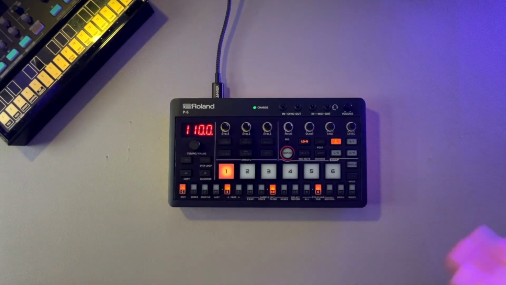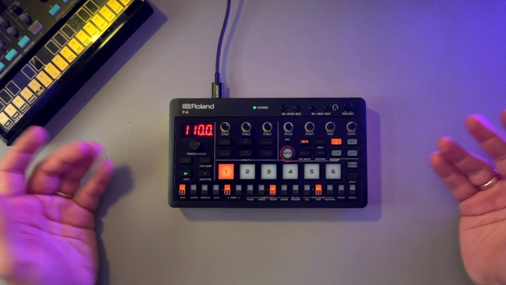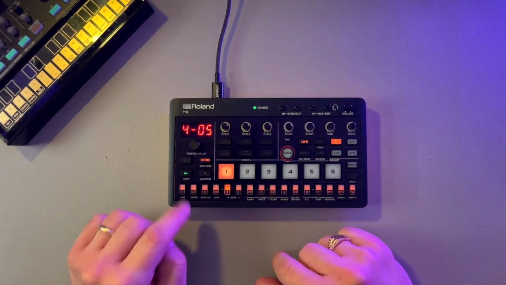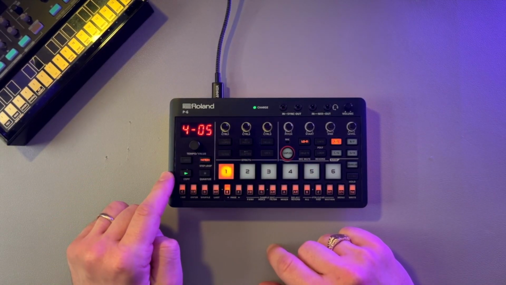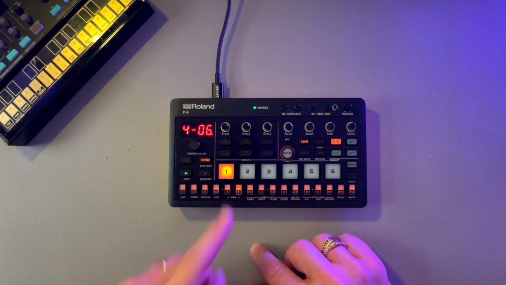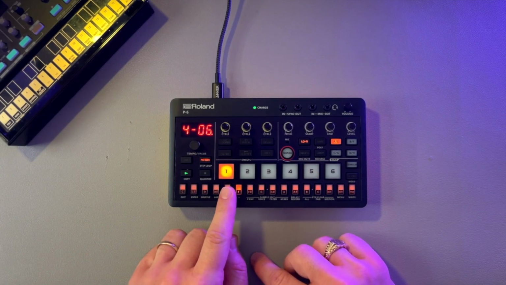Okay, so this is it dry, without any of the changes that we made in terms of the per step. It's serviceable, but now let's hear it with these changes we made. It has so much more groove, so much more movement. Again, the original, everything's the same velocity, everything's just hitting on time, very robotic. And back to the new one.